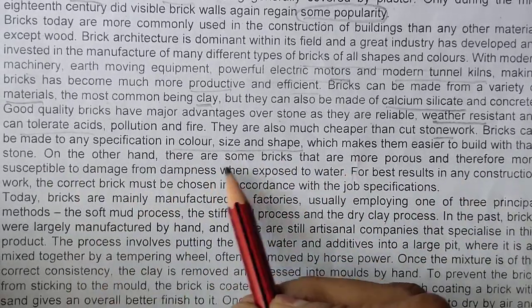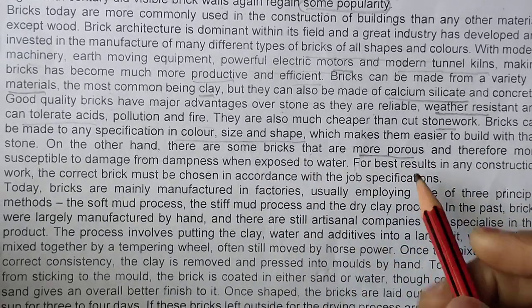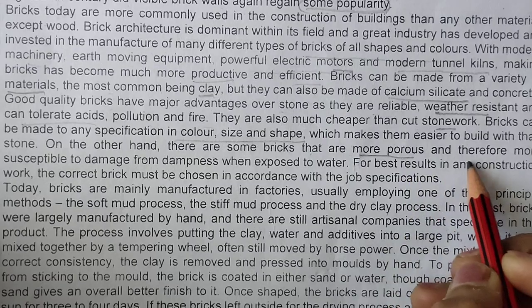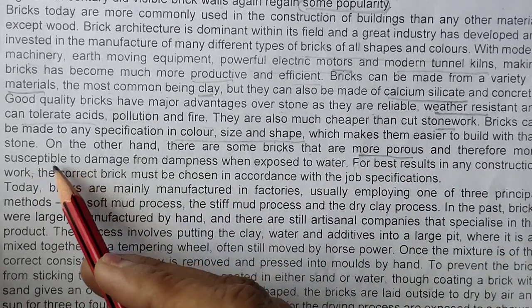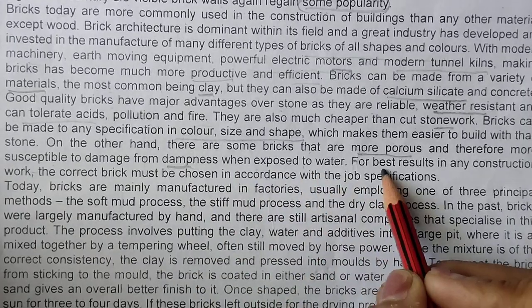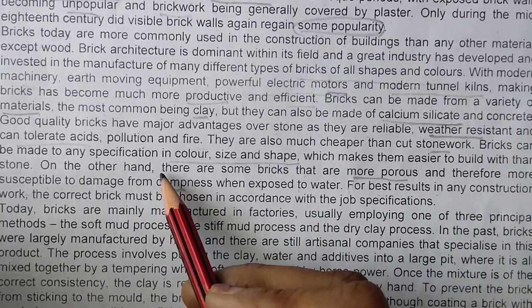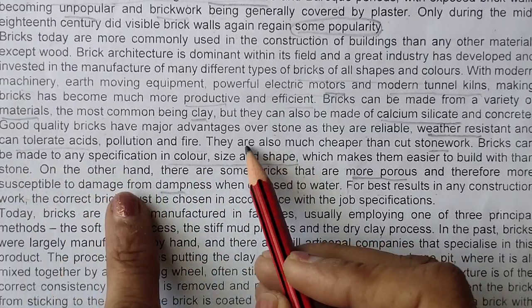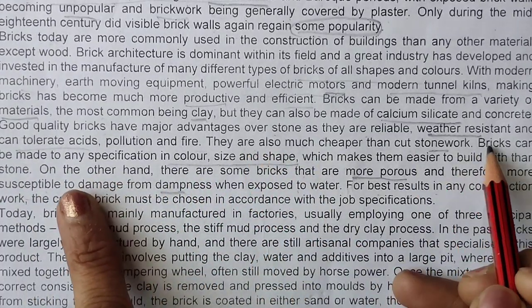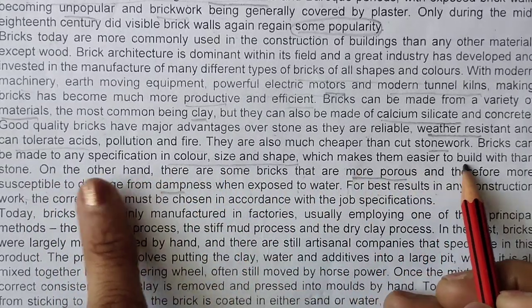On the other hand, there are some bricks that are more porous. Porous means those which can absorb water. Therefore, they are more susceptible to dampness when exposed to water. For best results in any construction work, the correct brick must be chosen. So here they are saying bricks can be made to any specific color which makes them easier to build with.